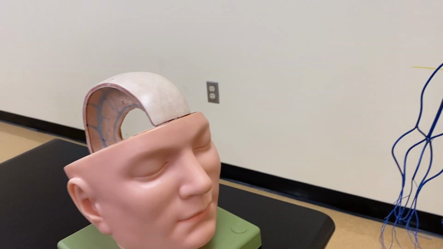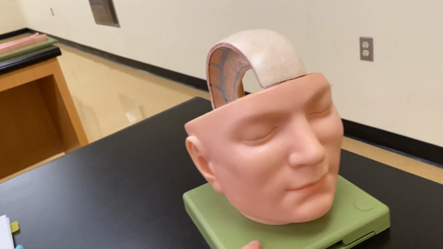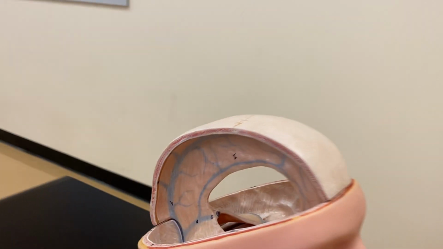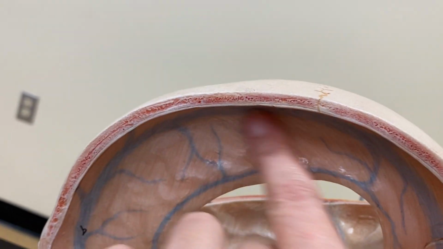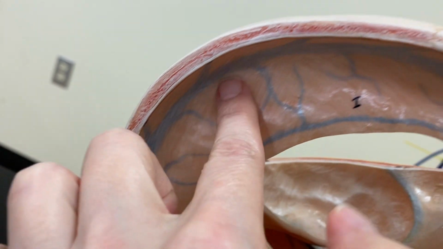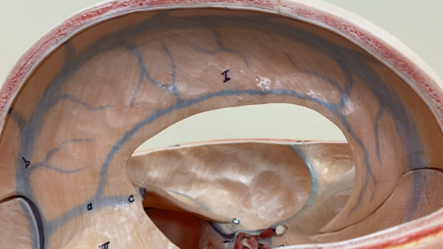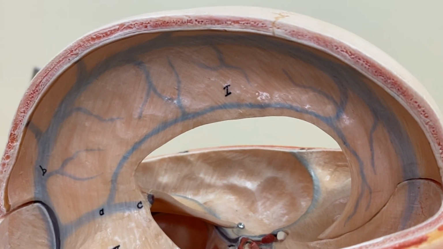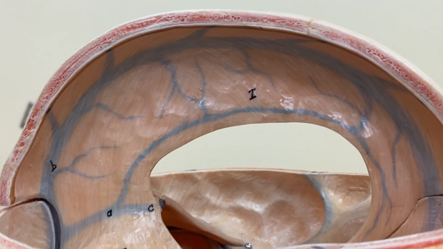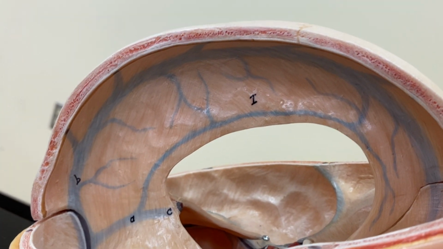This is A&P II Lab 2 video, I think 7, and we're doing the veins now. So we're going to start with the first vein on the list, which you can see in Mr. Creepy Head here. And it is this blue stripe at the top, right here. This is the superior sagittal sinus. This is a vein that is in the dural fold of the falx cerebri. So the blue stripe, superior sagittal sinus.